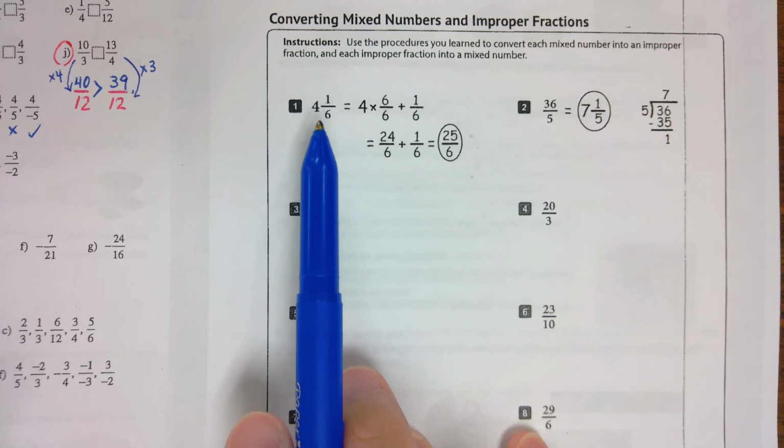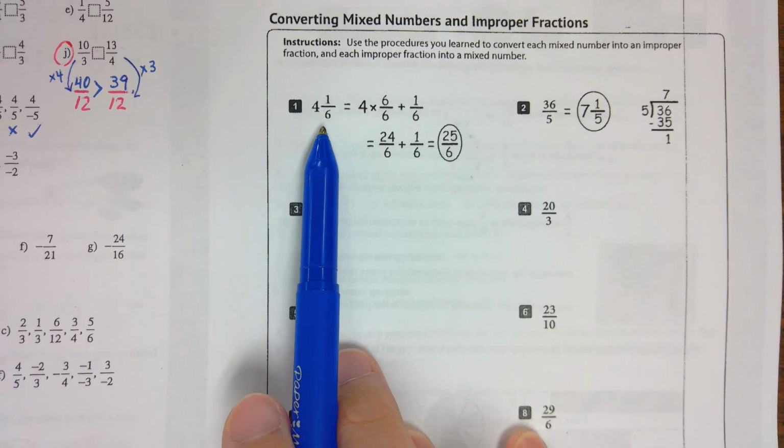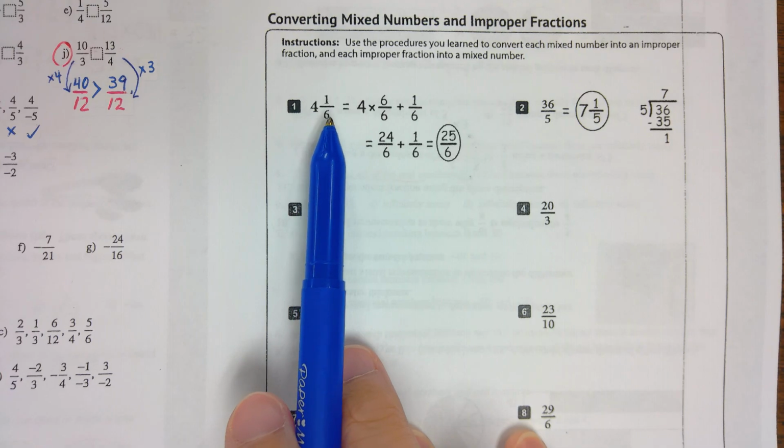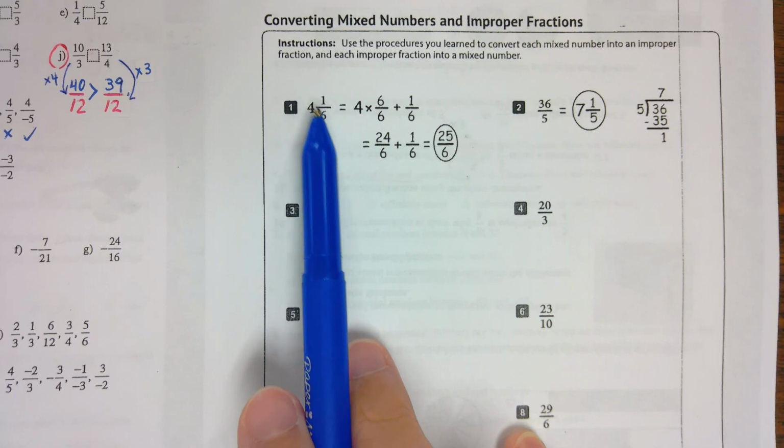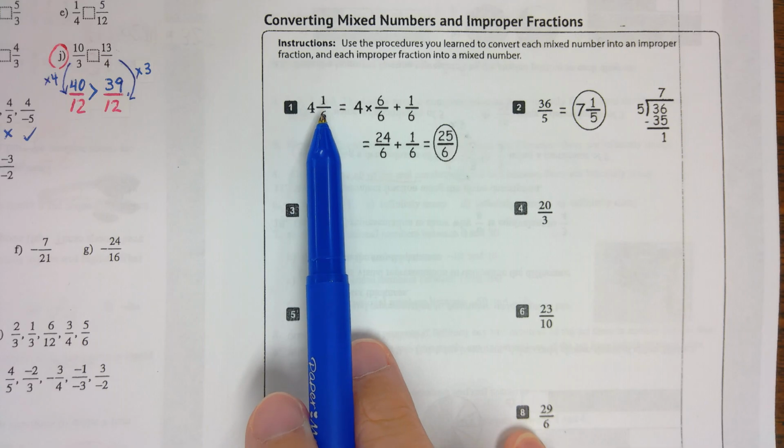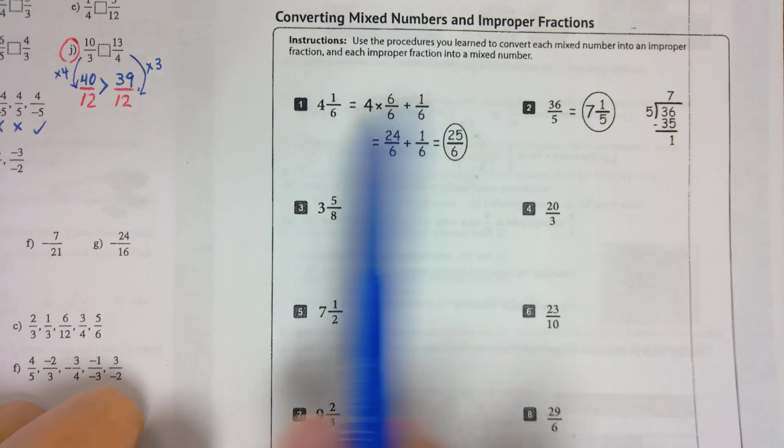Okay, so from yesterday's homework, we saw a lot of improper fractions, but sometimes the numbers can be given to us as mixed numbers. So we need to know how to convert it to an improper fraction and vice versa.